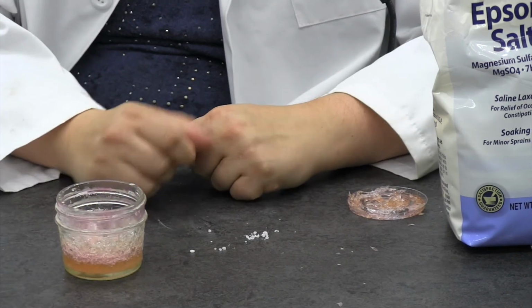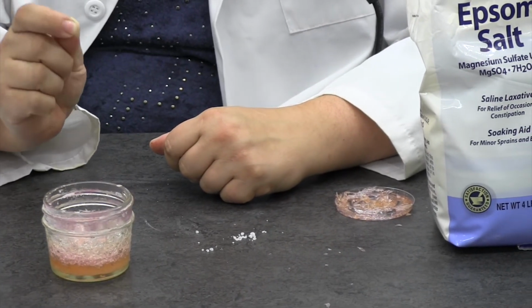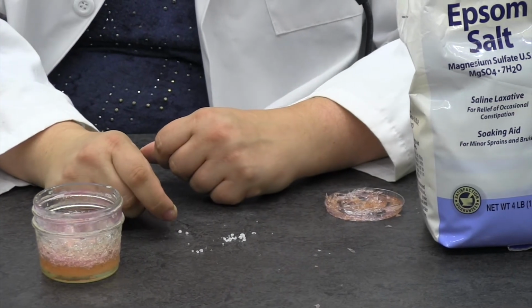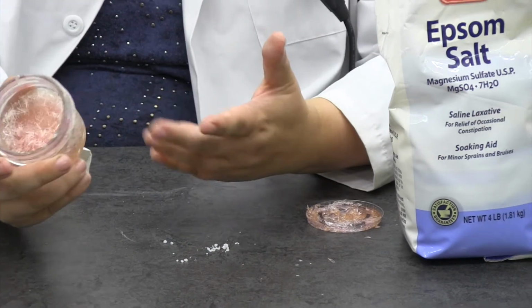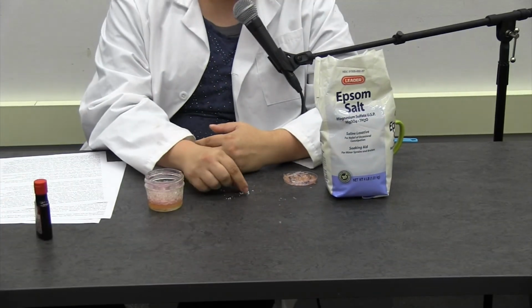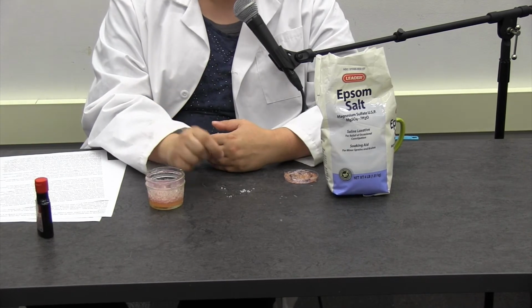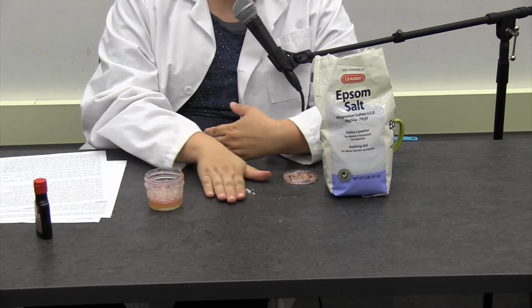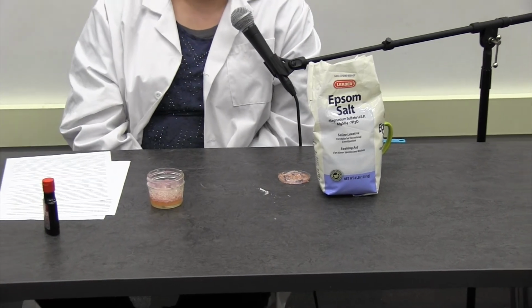So when you're doing your crystals, it always helps to have some crystal seeds. If your salt all the way dissolved in your water, and when you pull it out of the fridge, it doesn't look like anything grew, you might just need to add a couple more pieces of Epsom salt, and those will act like seeds. All right, so I think we're all set. Let's go ahead and do our crystal quiz.